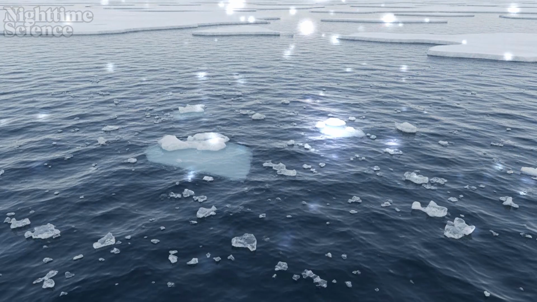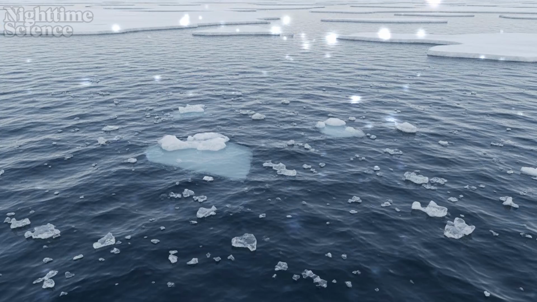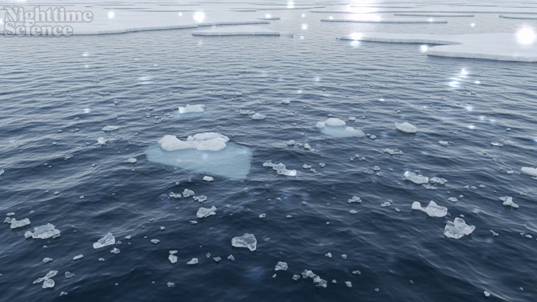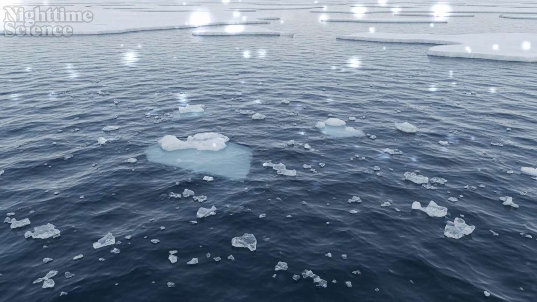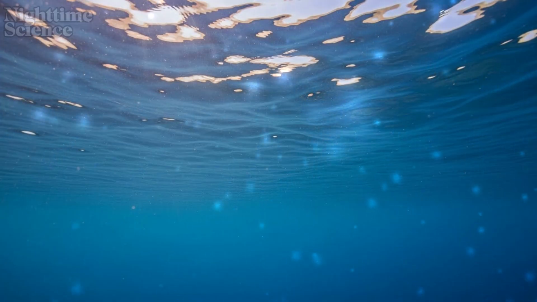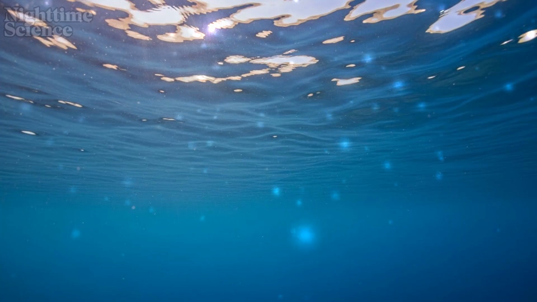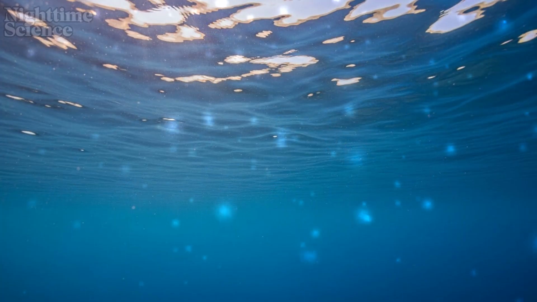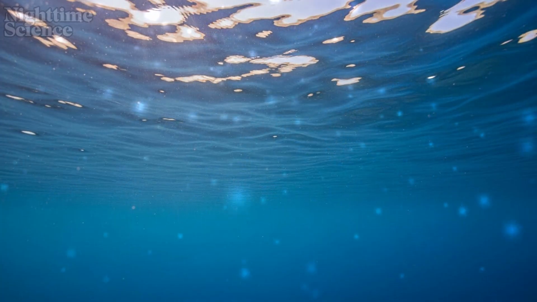The remaining 3% is fresh water, and most of that is locked away in glaciers and ice sheets near the poles, with only a small fraction flowing through rivers, sitting in lakes, soaking into groundwater, or drifting as vapor in the atmosphere. The oceans are vast reservoirs, slow and patient.